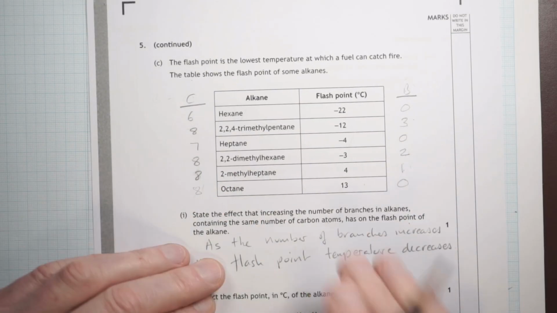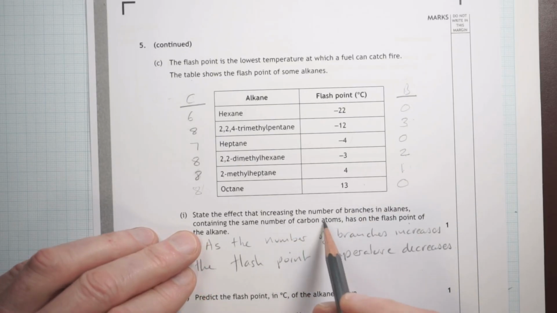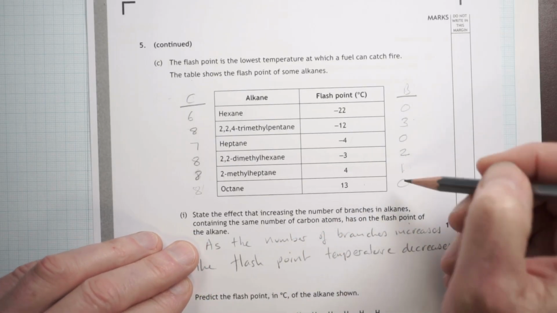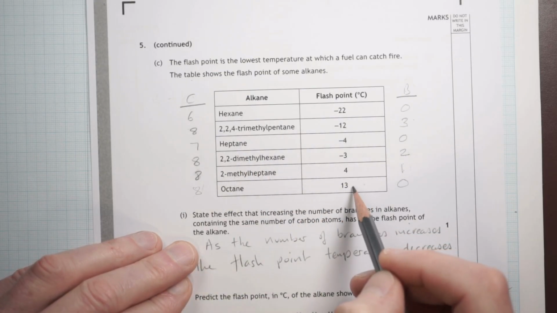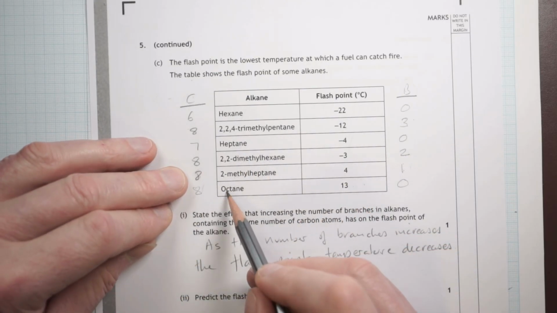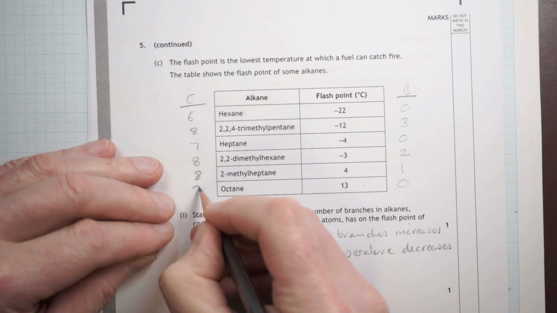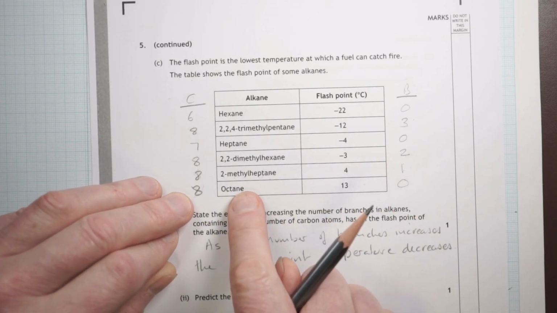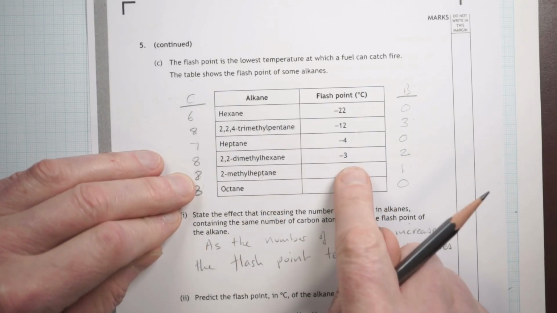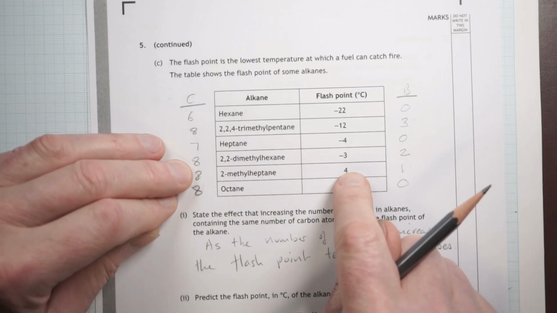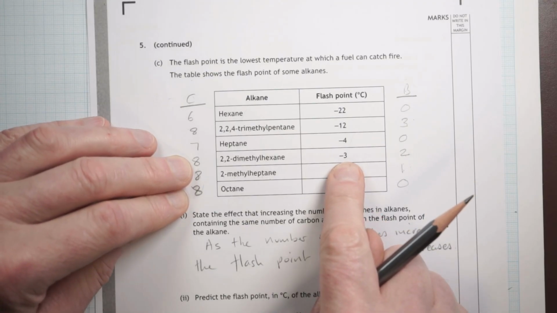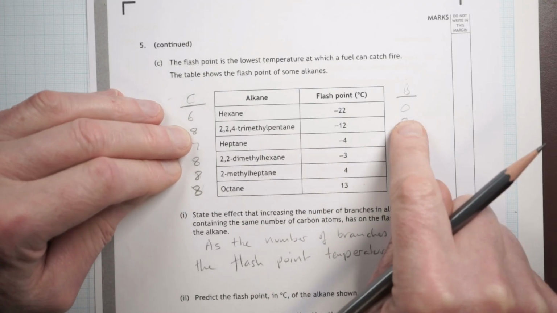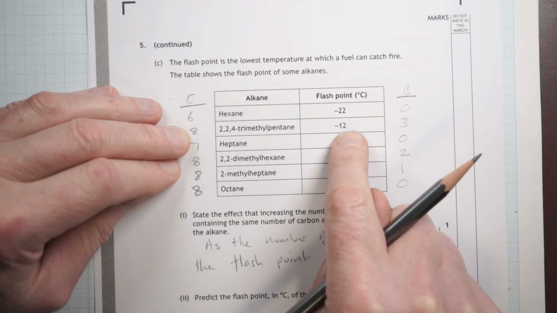Okay, so now we have the number of branches and we have the number of carbon atoms, and we just use those data. We can ignore octane because there's no branches. We could theoretically add octane in because it's got 8 carbons, right? So start from 0 branches to 1 branch goes to 4, 13 to 4, to 2 branches with 8 carbons is minus 3, and then 3 branches with 8 carbons is minus 12.